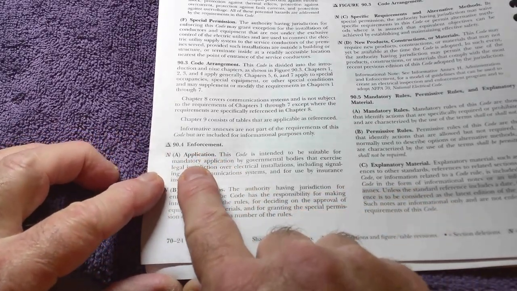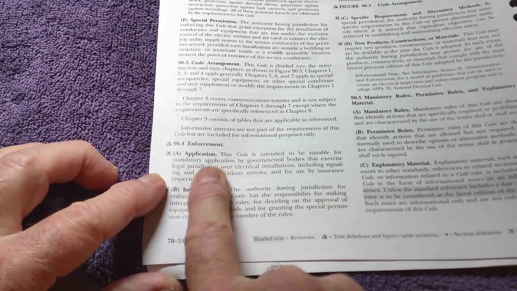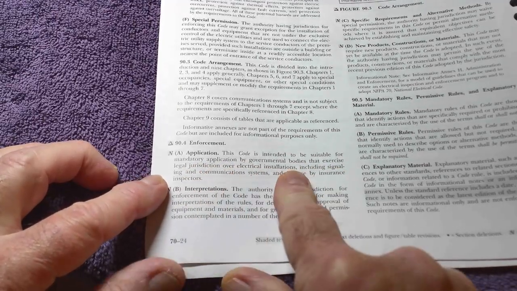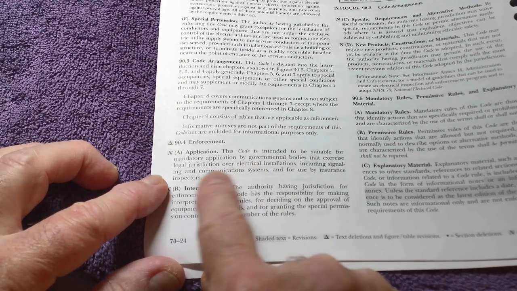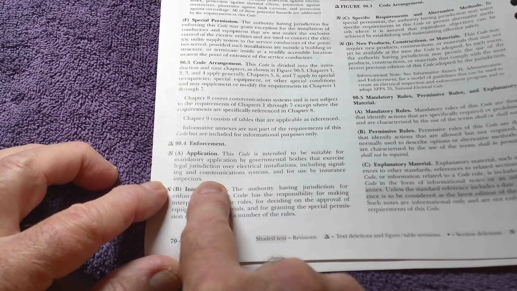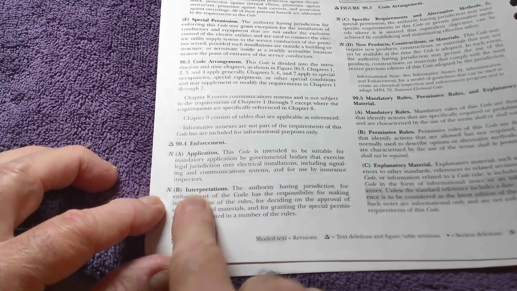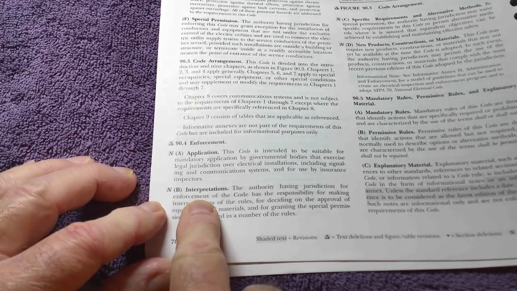90.4 enforcement. Application. This code is intended to be suitable for mandatory application by government bodies that exercise legal jurisdiction over electrical installations, including signaling and communications systems, and for use by insurance inspectors.